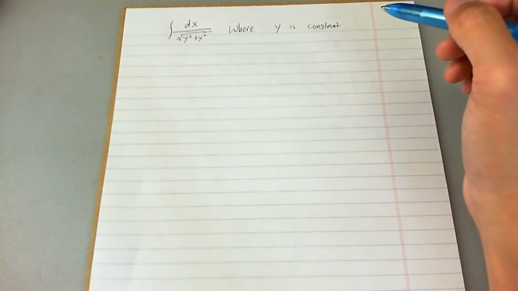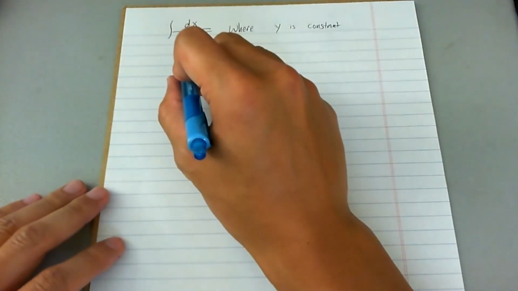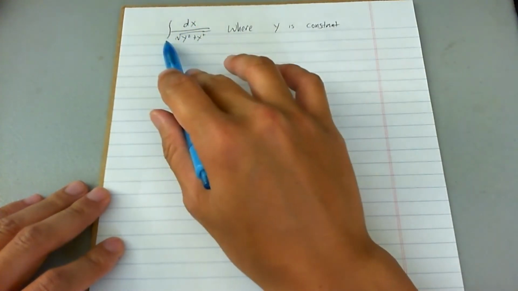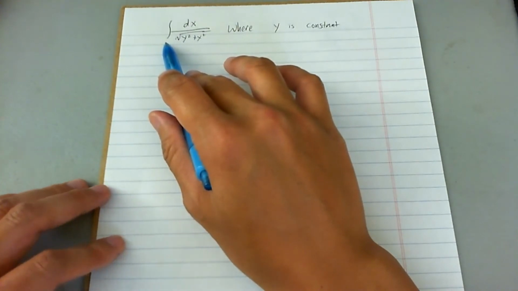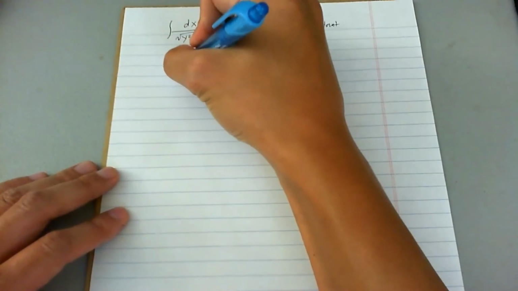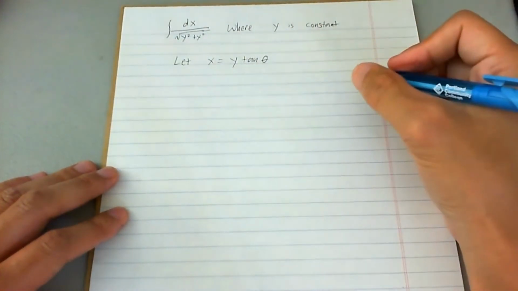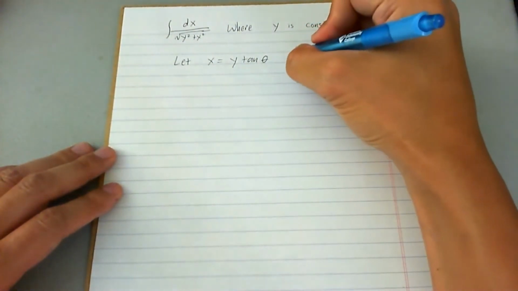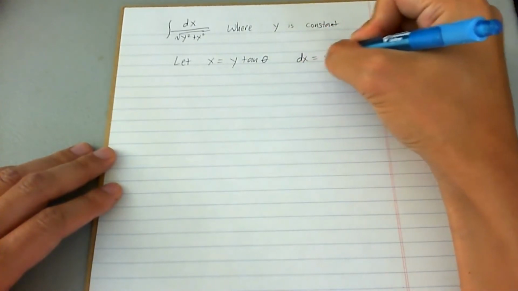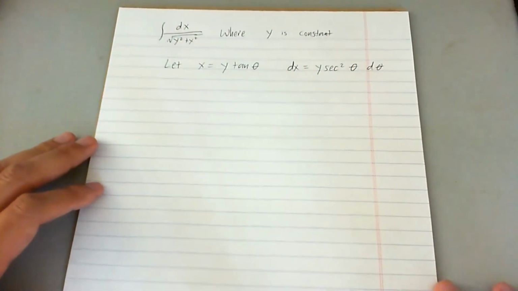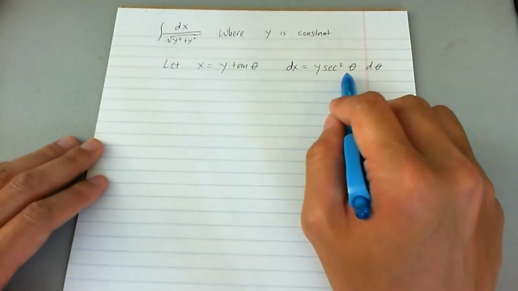Let's go ahead and do this integral in the context of the problem that we had just recently, where y is a constant and x is the variable in which we're integrating over. And we'll make it an indefinite integral, so there'll be a plus c at the end. First, let's let x equal y tan theta, and therefore dx will equal y secant squared theta d theta. The derivative of tan theta is secant squared theta.